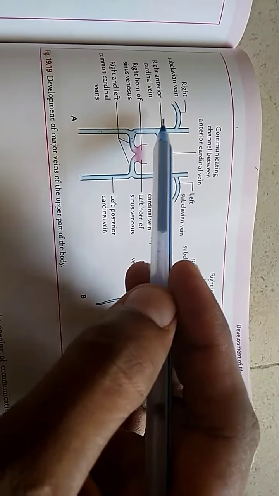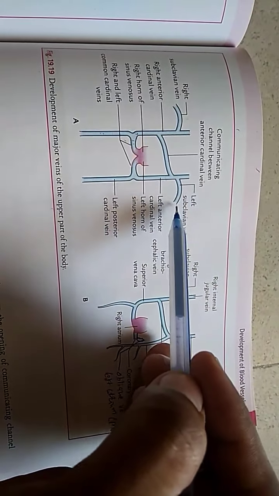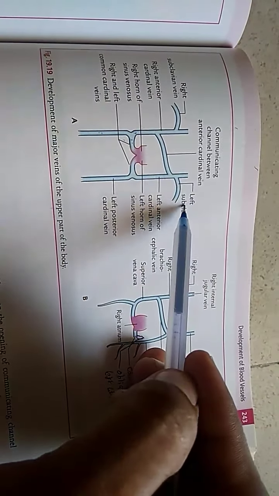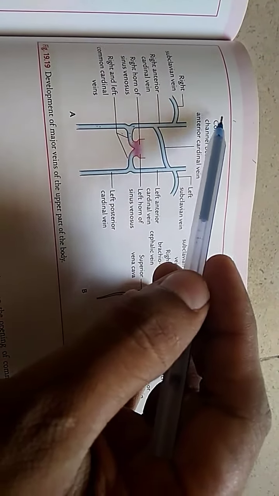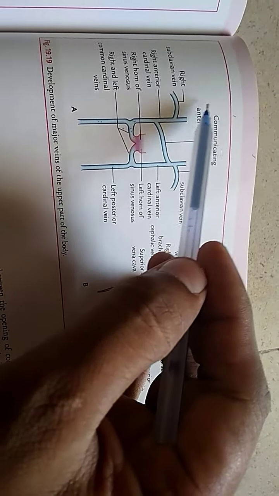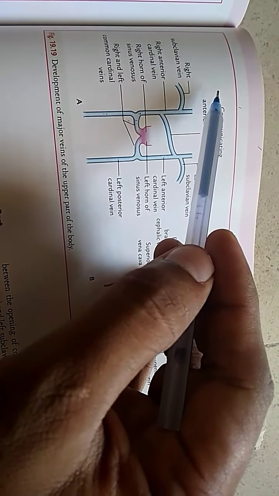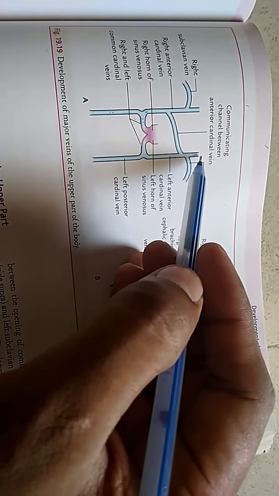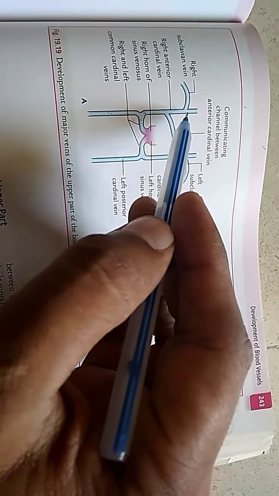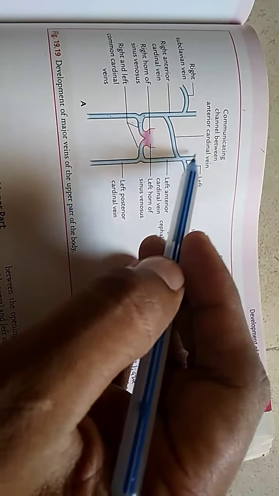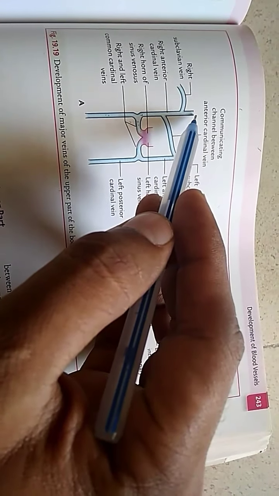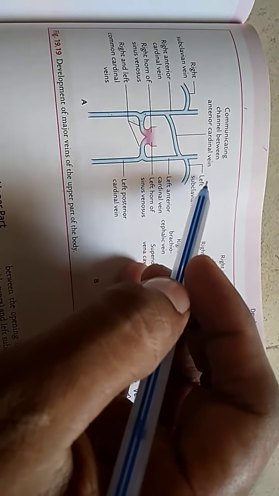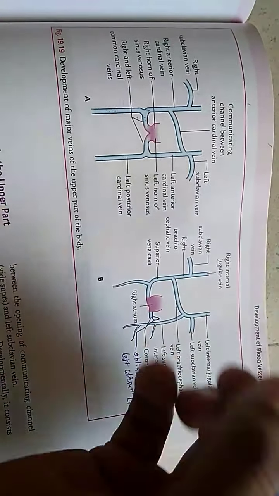Among these tributaries, the seventh cervical intersegmental vein on both sides forms the subclavian vein, whereas the first six cervical intersegmental veins communicate with each other and form the vertebral veins. The part of the anterior cardinal vein cephalic to the opening of the seventh cervical intersegmental vein forms the internal jugular vein. Now, the external jugular vein develops as an entirely separate channel.